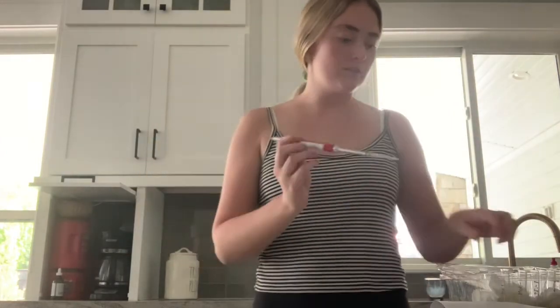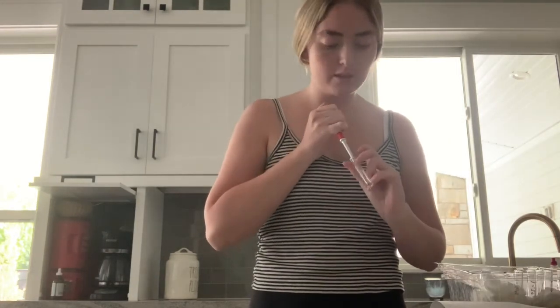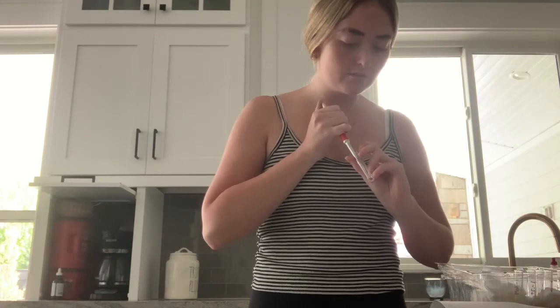Now that they're all diluted, we will be removing 200 microliters from the last test tube just so that they all have the same amount of solution.